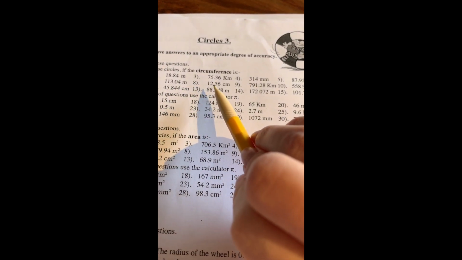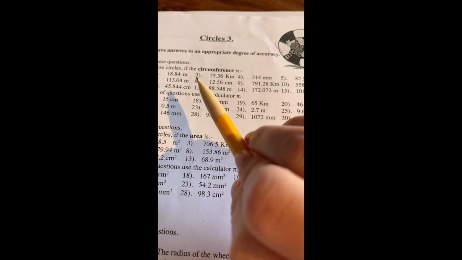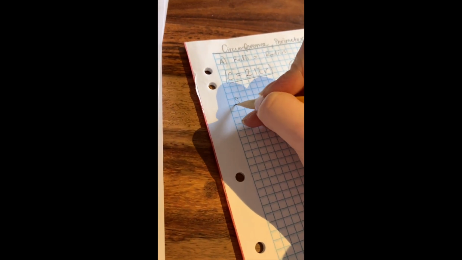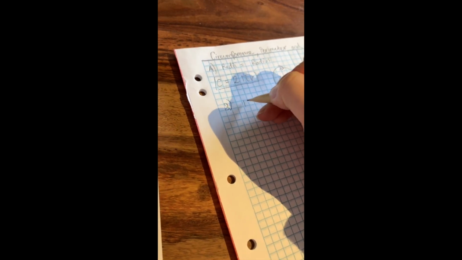And let's have a look at the question. So let's choose number 8. So 8 is this one here, 12.56 centimeters, and that is for number 8. So we know that for number 8, our circumference has to be 12.56 centimeters equals the circumference.